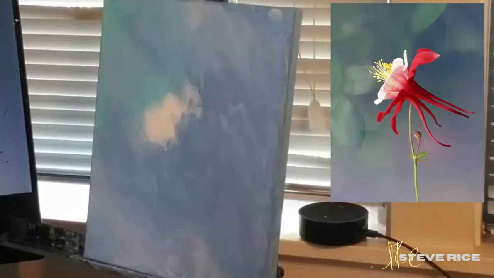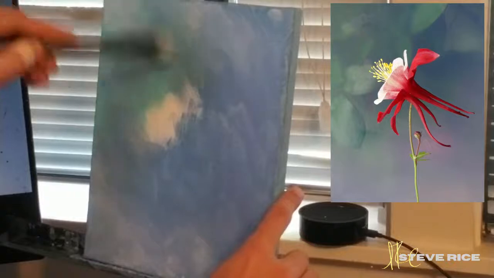Just don't want to lift any of that color back off of the canvas when I add this second layer in. So that's why I am drying it with the air dryer. Okay.